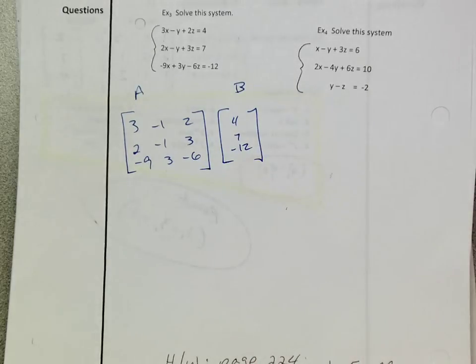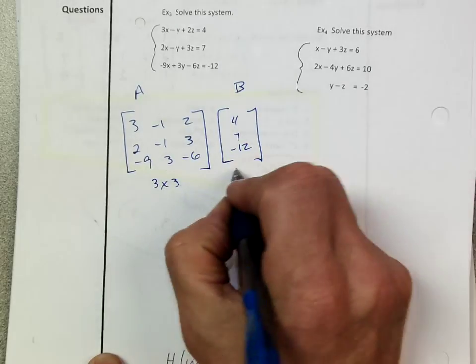Okay? Now, to know how big they are helps so that I can make sure the calculator makes them the right size. 3 by 3 and a 3 by 1, right?